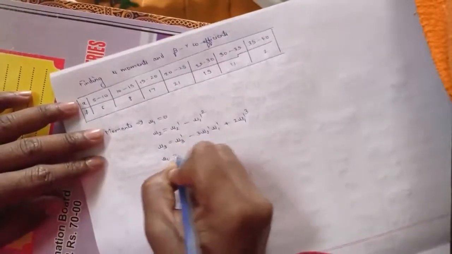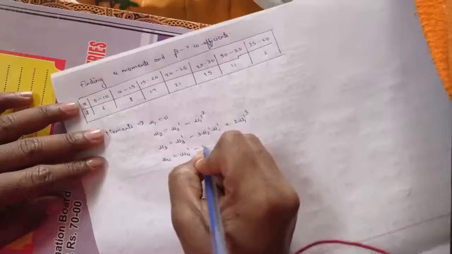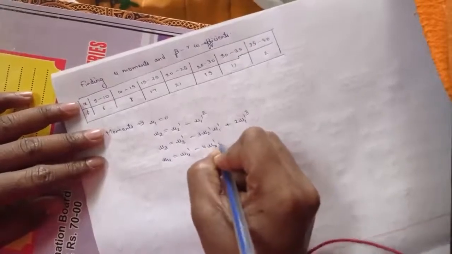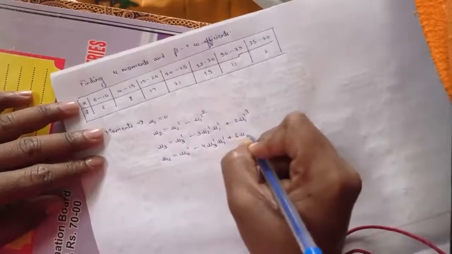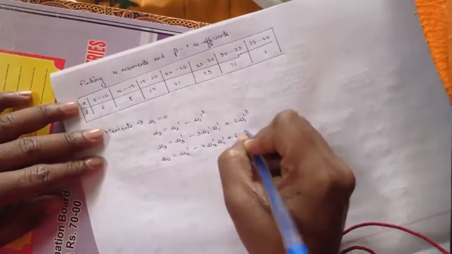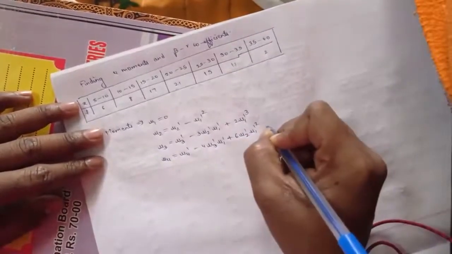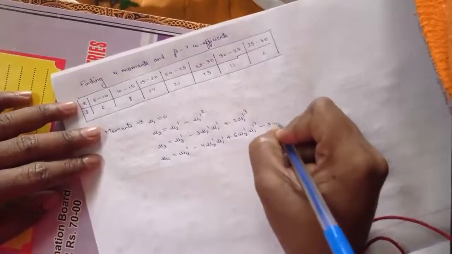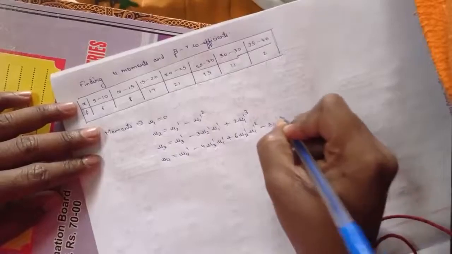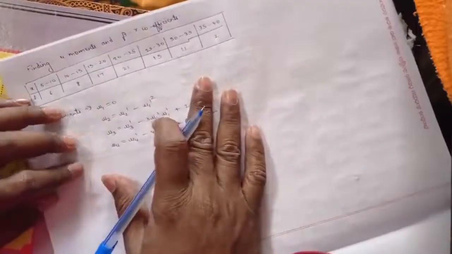Mu4 is mu4 dash minus 4 mu3 dash mu1 dash plus 6 mu2 dash mu1 dash square minus 3 mu1 dash power 4. So these are the four moments.